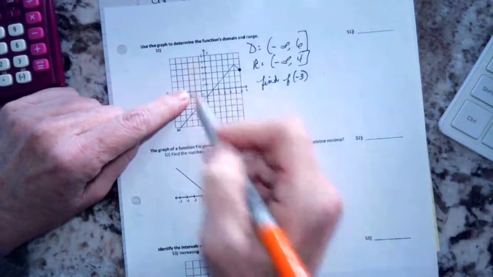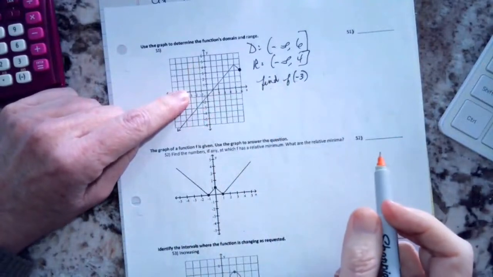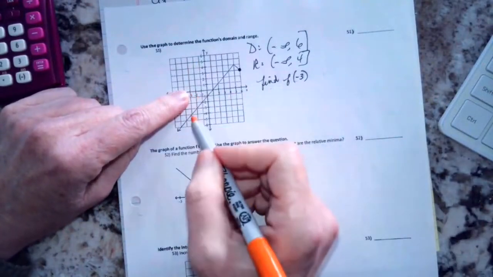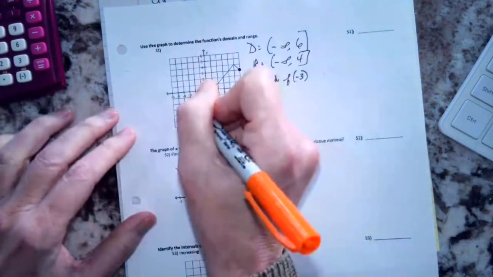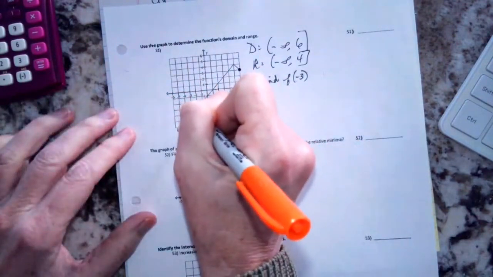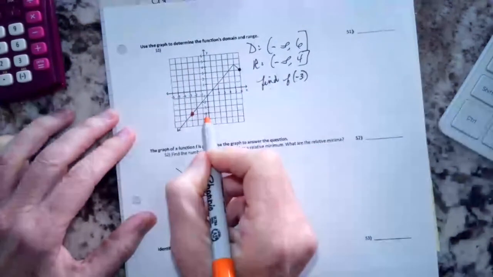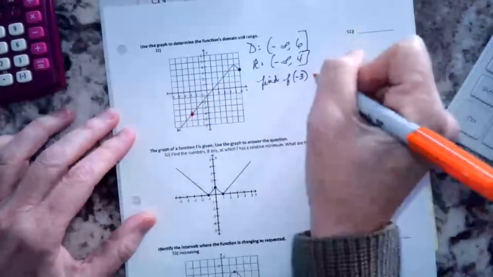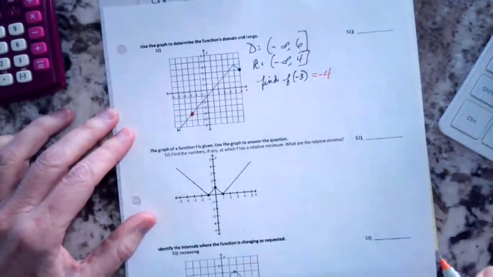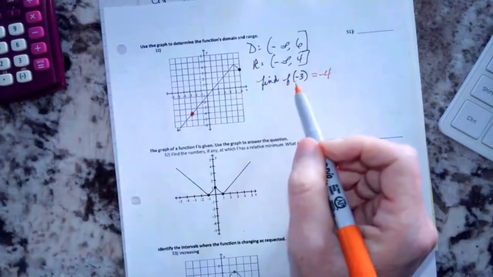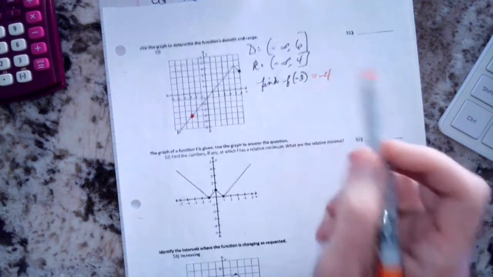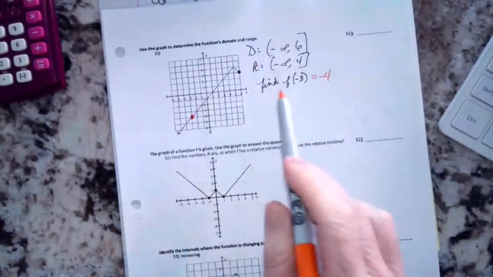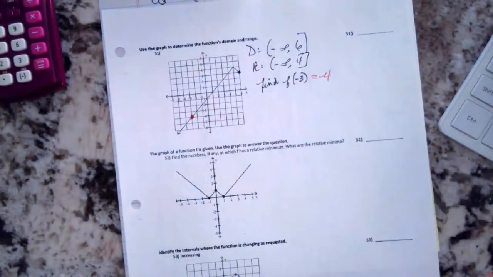And then I'm going to go up or down to locate my function. I've got to go down because the graph is down here. So I go down to here on the negative 3 line, and it's right there at negative 4. So this is giving you the x, you give it the y. So f of negative 3, when you plug in negative 3 for x, what do you get for y? You get negative 4. So you'll have a problem like this on your final.